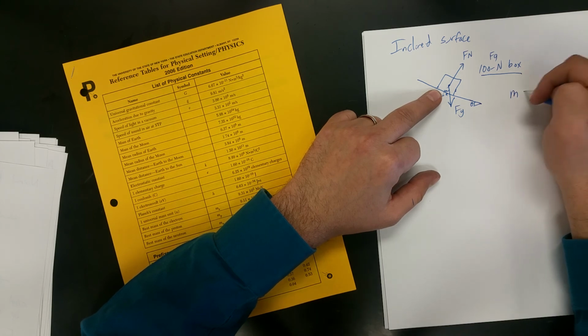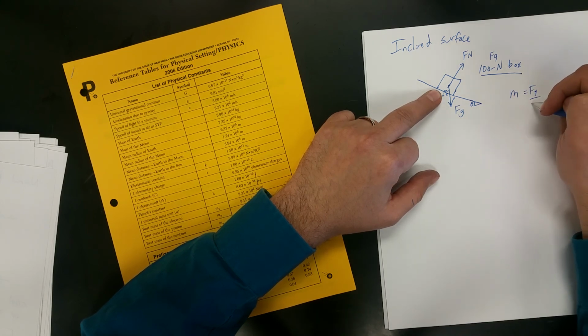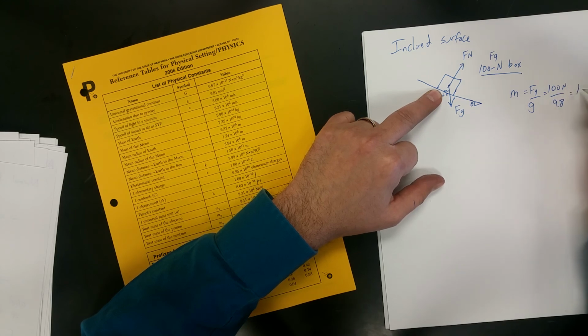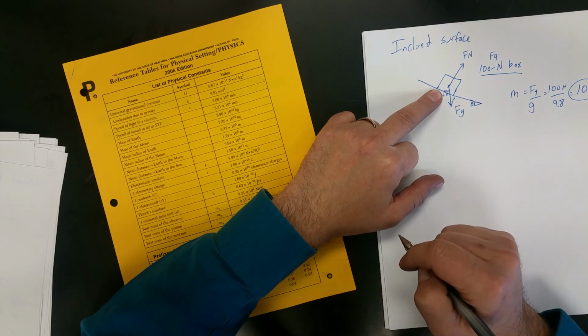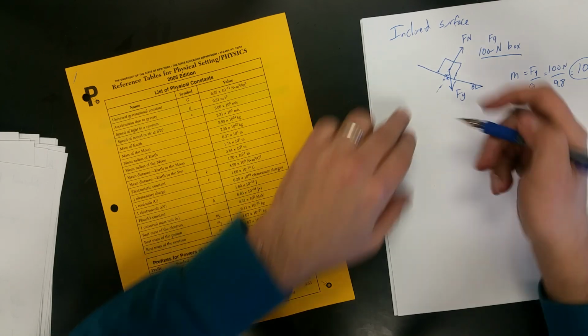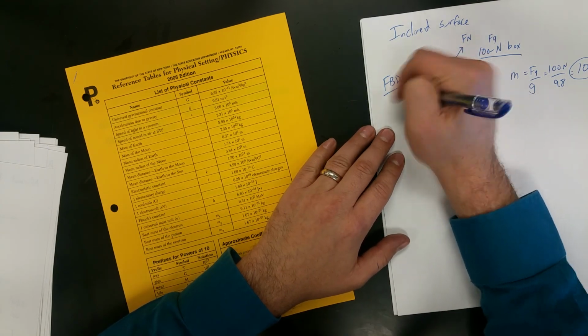And again, your mass is your weight over g, 100 newtons over 9.8, which is about 10 kilograms. We're going to round. So 10 kilogram box, right? Now, if we break this into components, like this is your free body diagram right there, FBD.